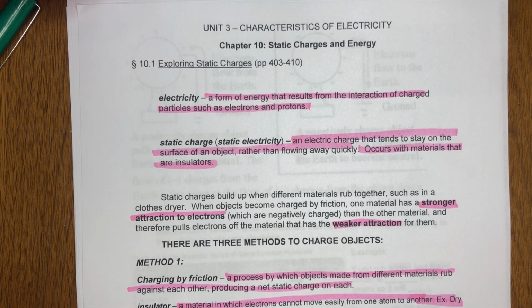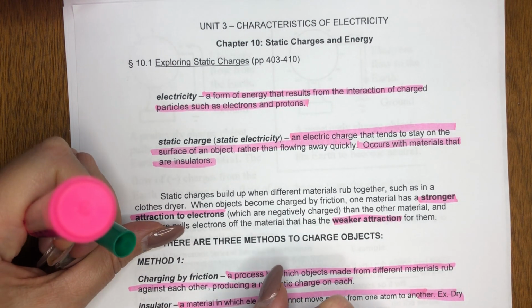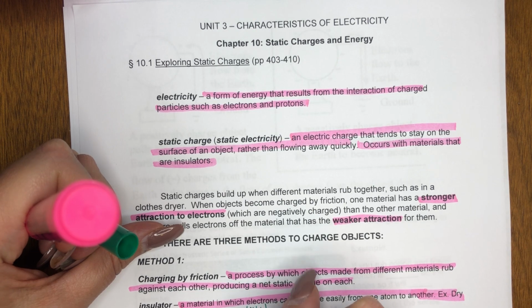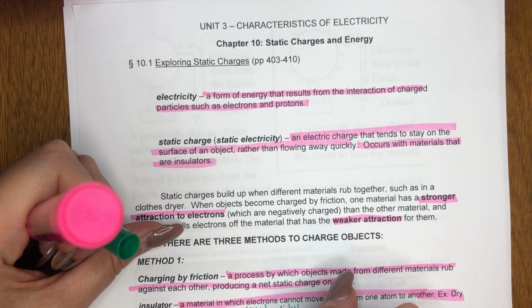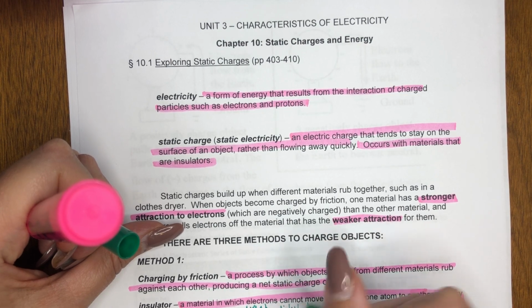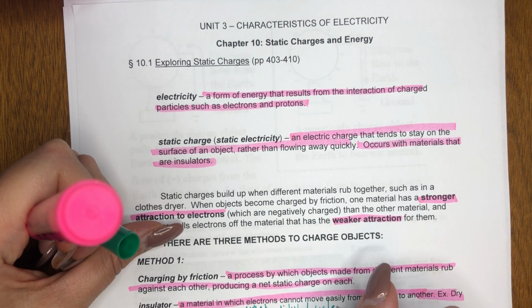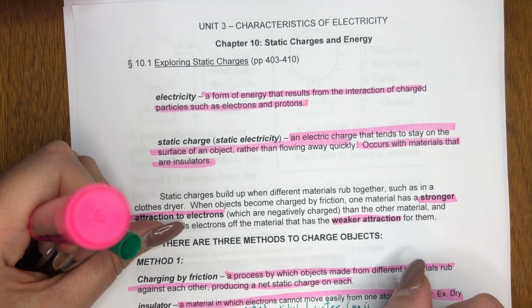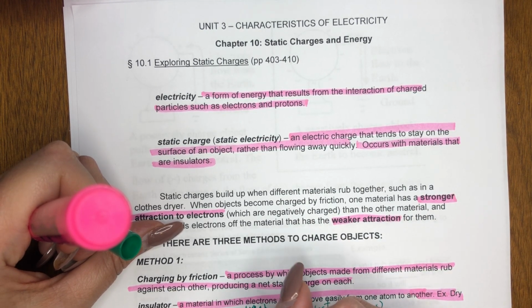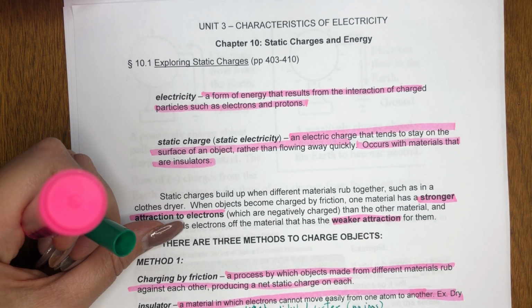Another material that would be an insulator would be distilled water. If you remember from chemistry, this is water with no ions. And a conductor is a material in which electrons can move easily between atoms.